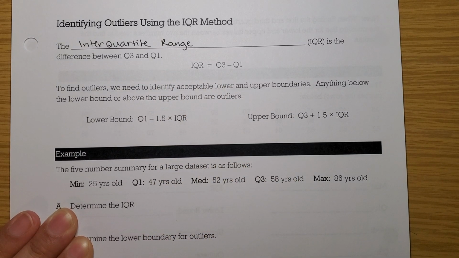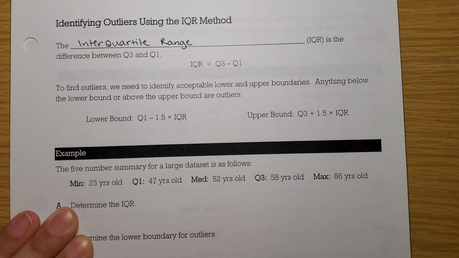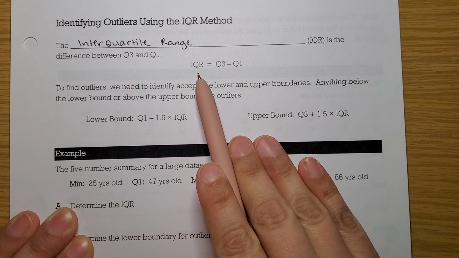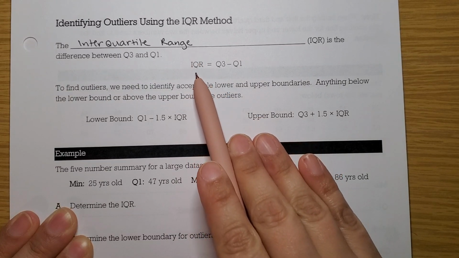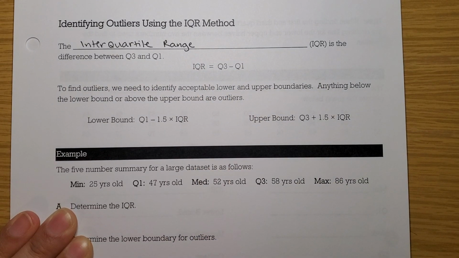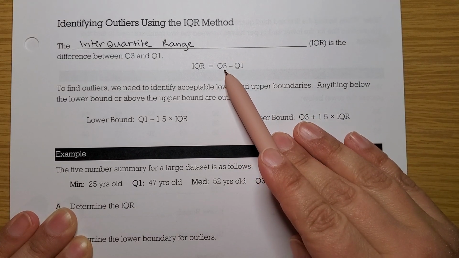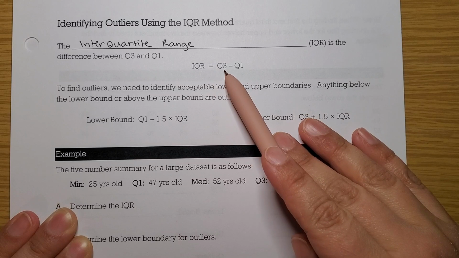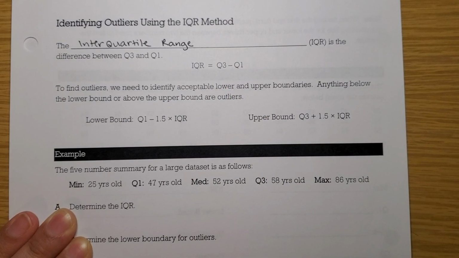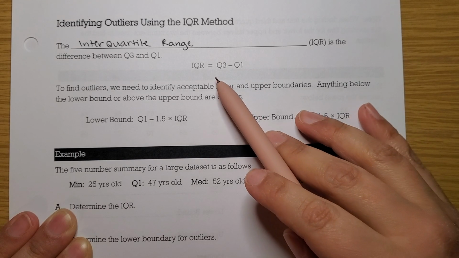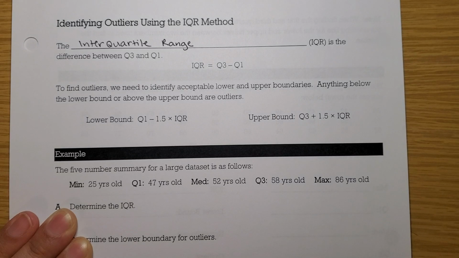Now, I want to point out that often in math, when you see a bunch of letters next to each other, it means some multiplication. That's not the case with IQR. The IQR is standing in for a single number. Similarly, this Q3 doesn't mean Q times 3 or anything. It just means third quartile. So our variables in statistics, we've seen some Greek variables already, and now we're also seeing some combination variables, if you will.